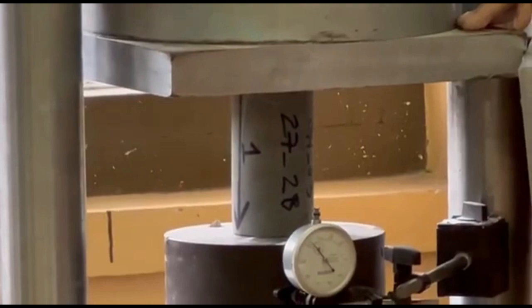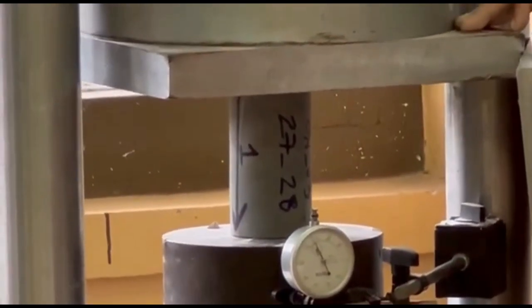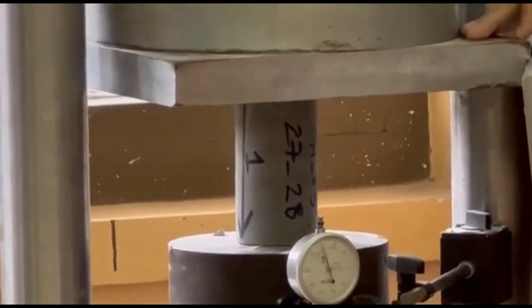And that's all for today. I hope you found this exercise helpful and gained a better understanding of shear failure, the failure angle, and the internal friction angle.